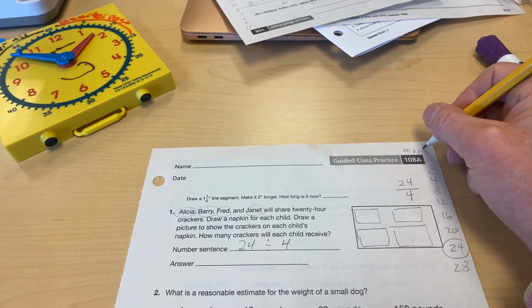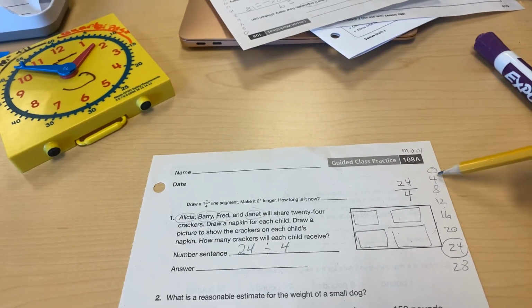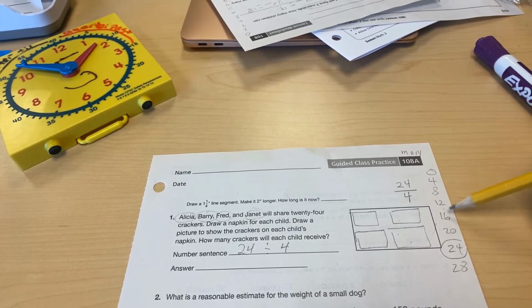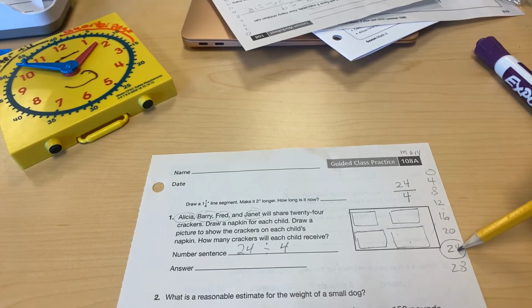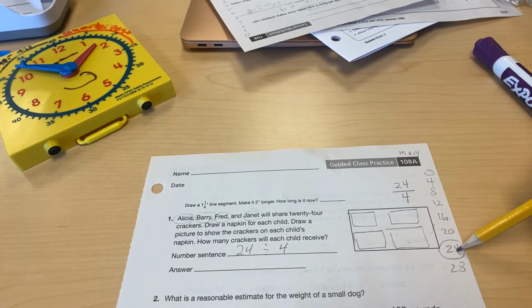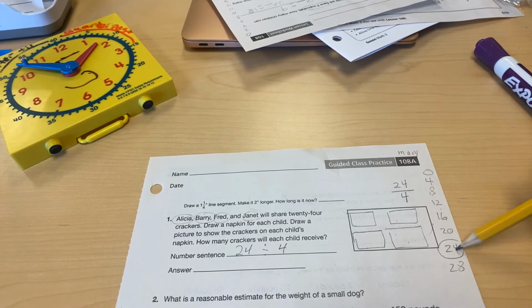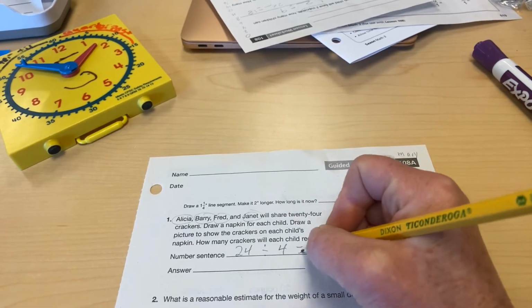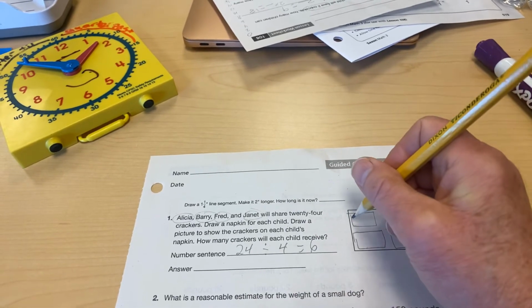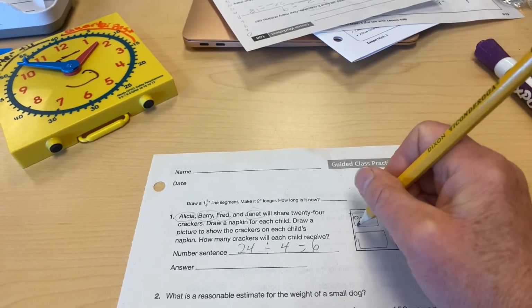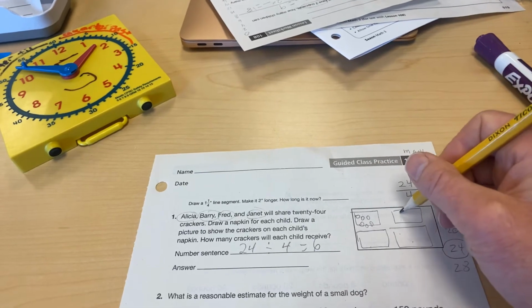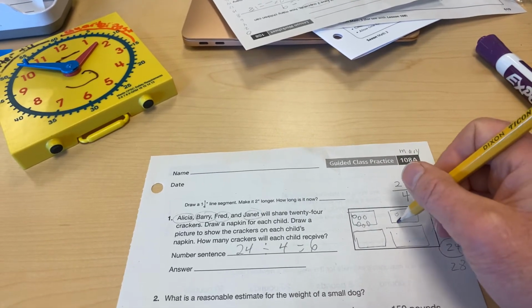I'll put Mary for you. 0, 4, 8, and 12, 16, 20, 24. Okay, there we go. How many is that? 1, 2, 3, 4, 5, 6. So that equals 6 crackers. So go ahead and just make 6 crackers on each one. I'm making mine round because it's easier to draw.